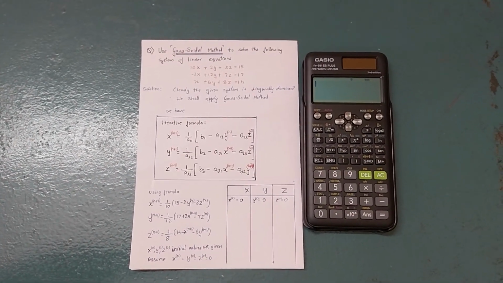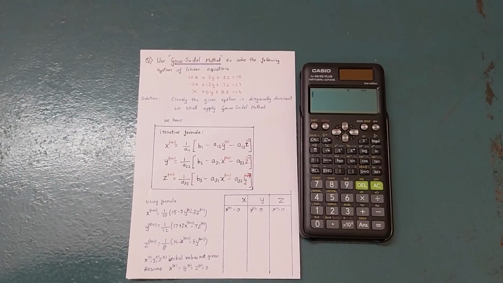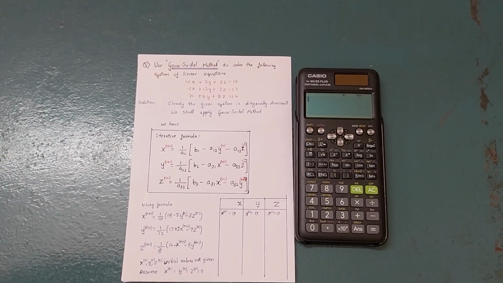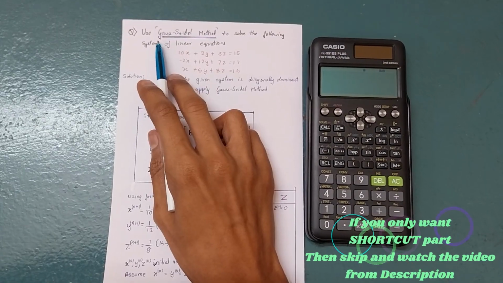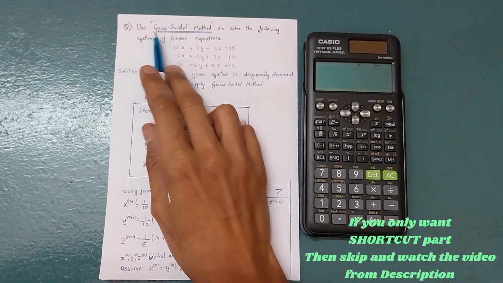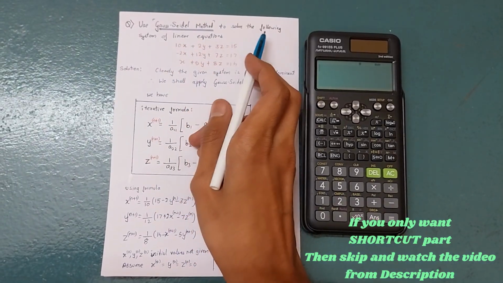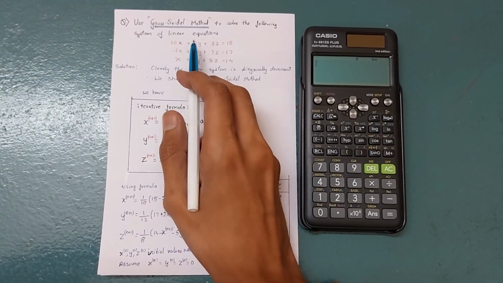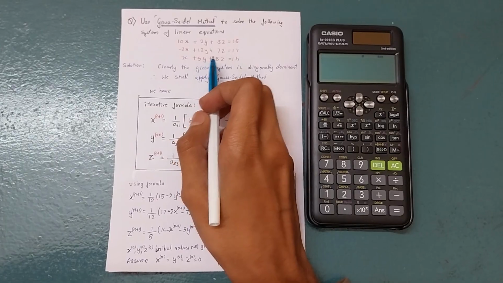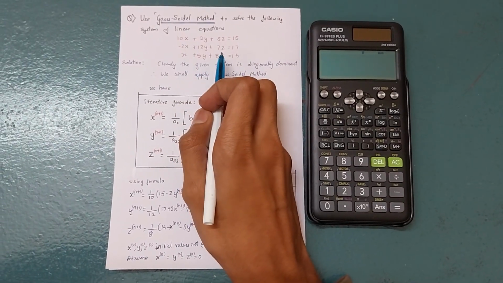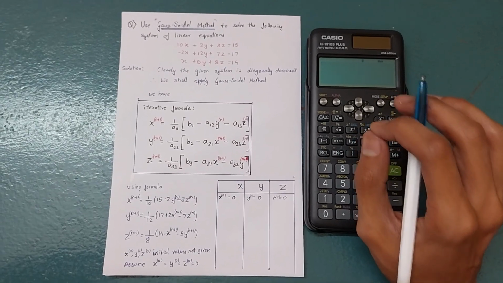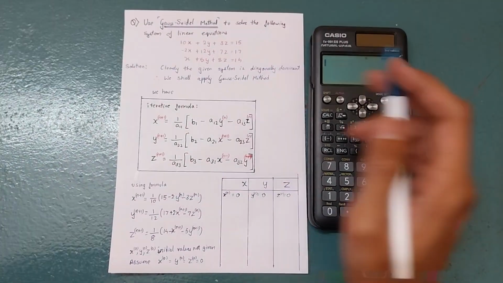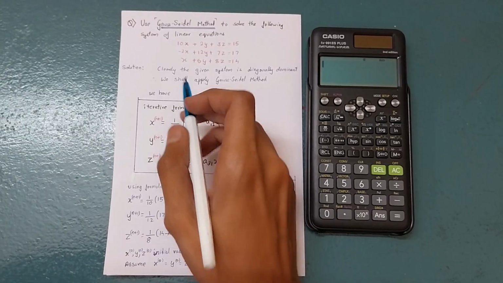In today's topic, let us understand how to solve a given system of linear equations using the Gauss-Seidel method. Here the given question is, use the Gauss-Seidel method to solve the following system of linear equations, and they have given three equations. Okay, this is three variables. I'm going to tell you how to use the shortest trick using the calculator. So keep watching my further video part.